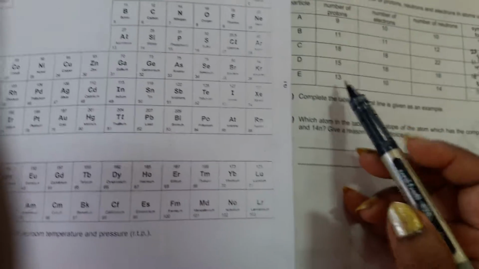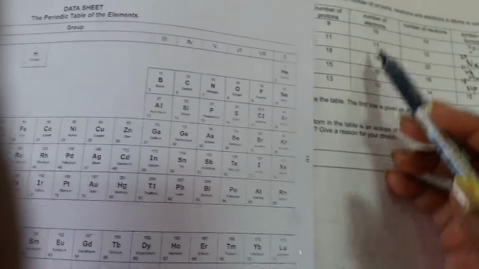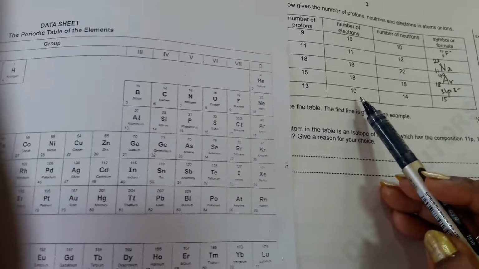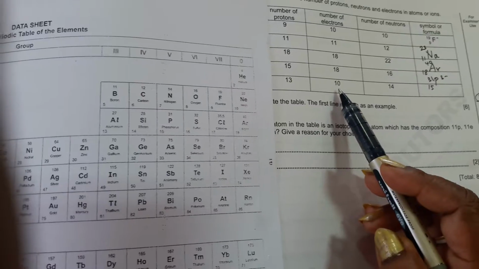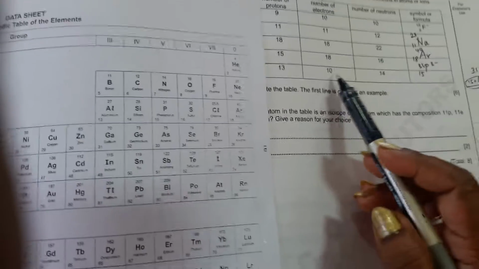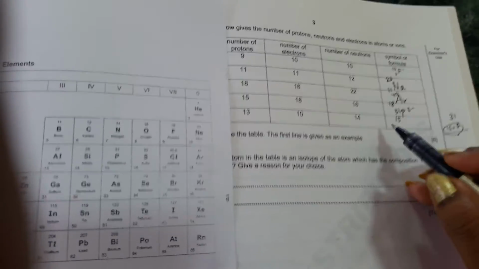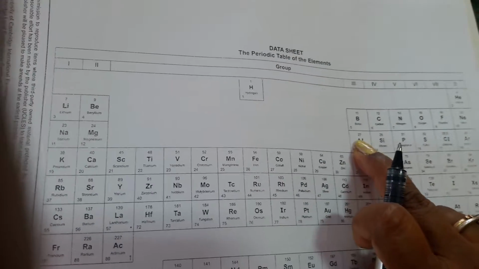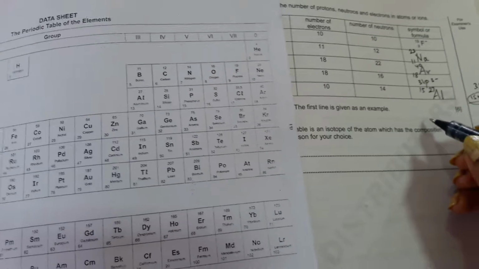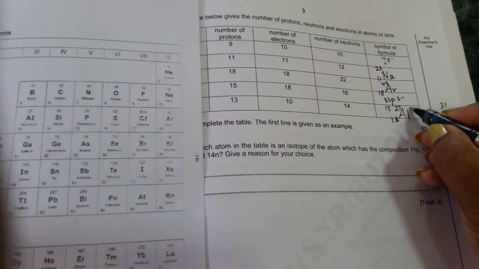And then E, number of protons 13. Where is 13? This is aluminium. The number of electrons is 10. Here it donates 3 electrons, right? It is not accepting, because it was 13 originally, but it loses 3 electrons to some other atom, so that shows 3 plus. So in that case, aluminium: the number of neutrons is 14 and the number of protons is 13, so the mass number is 27, which is there in the periodic table. What is the proton number? There is no change in the proton number, so 13 will be the proton number. But the ion is 3 plus.